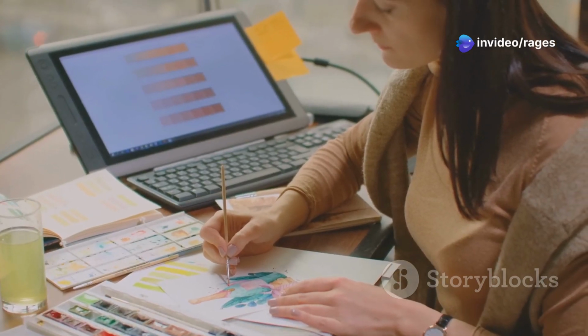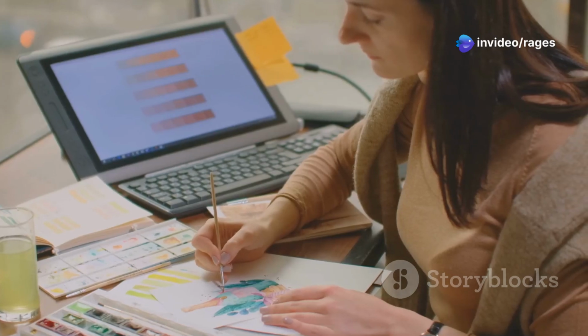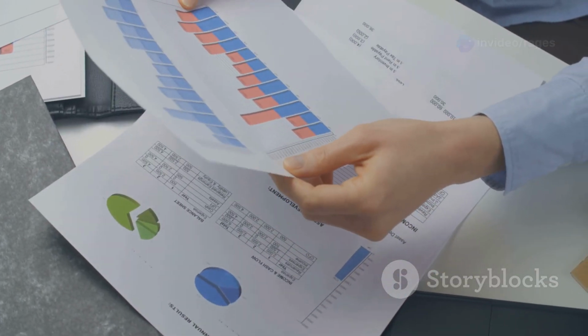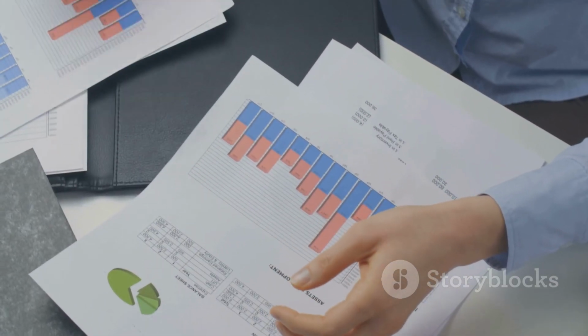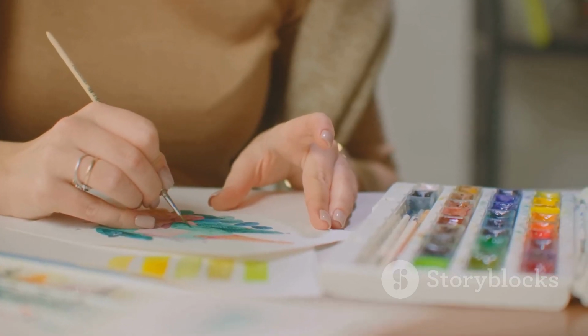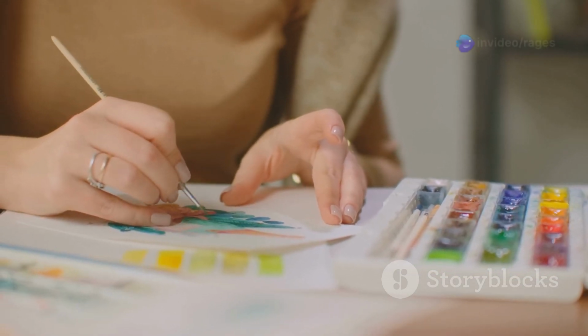InDesign is all about precision and control over typography and layout. It gives you the power to create multi-page documents with sophisticated layouts. Perfect for showcasing your creativity in a professional and polished way.